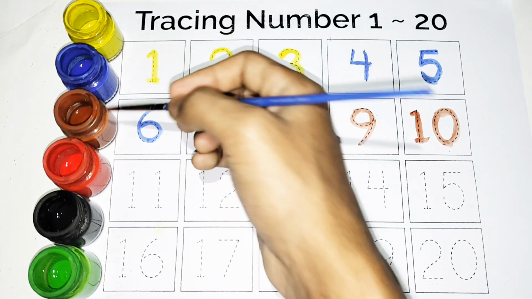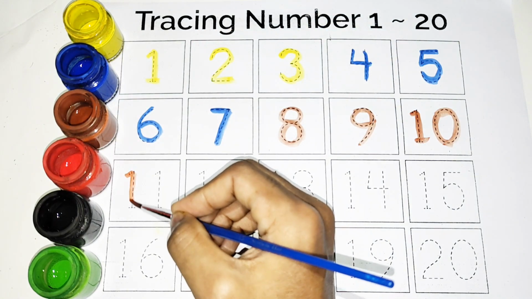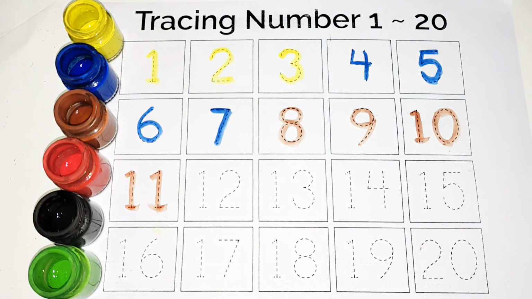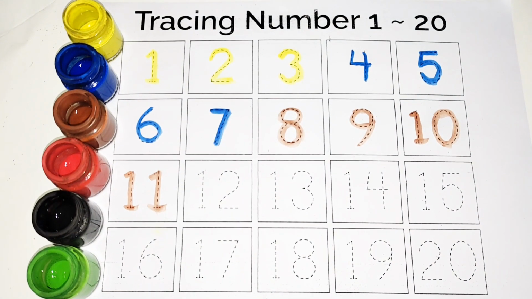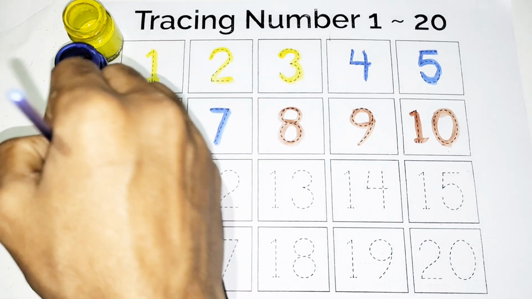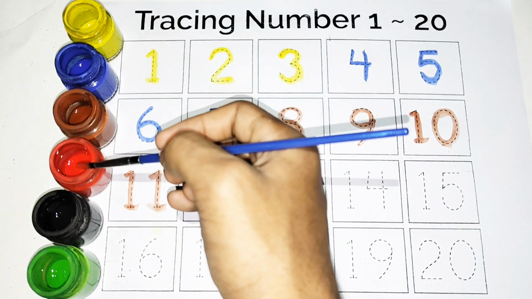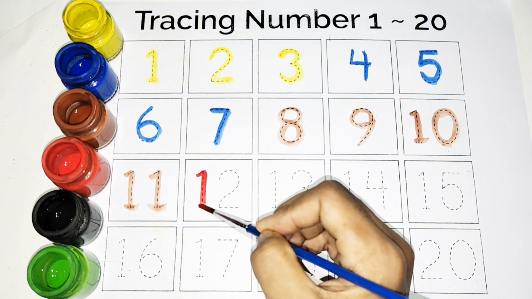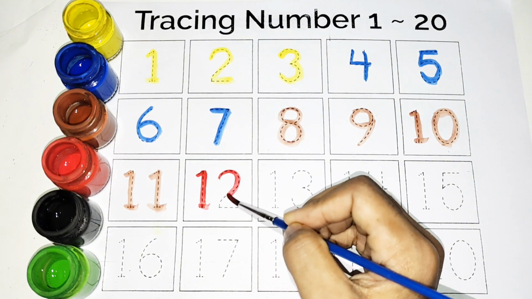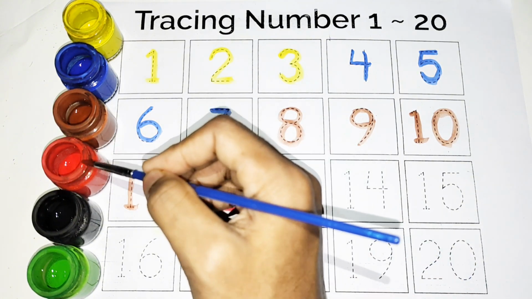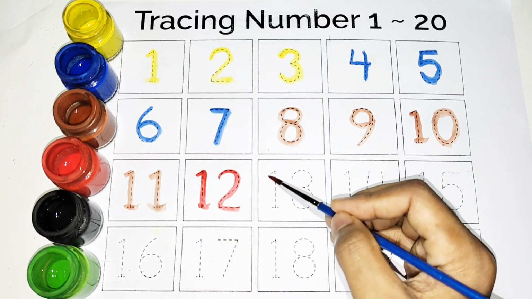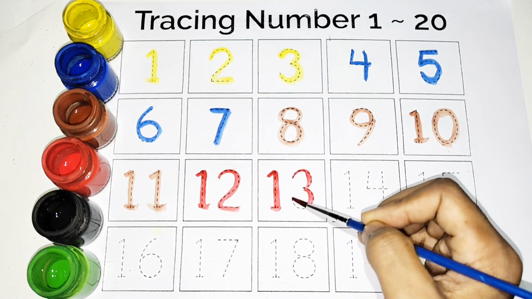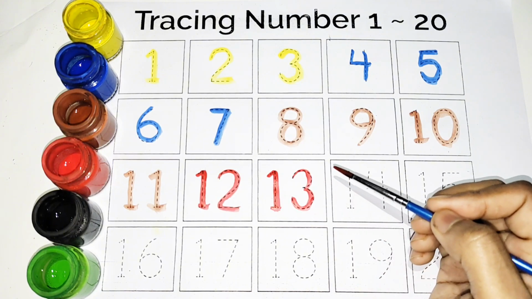The next one is 11. Now we draw the number 11, and the next one is 12. Red color. Now we use red color and draw 12. T-W-E-L-V-E, 12. The next one is 13. Now we draw the number 13.